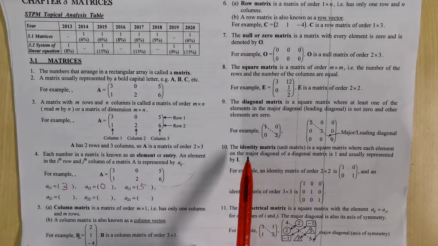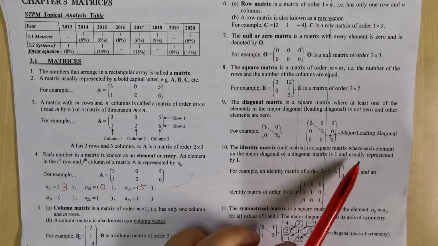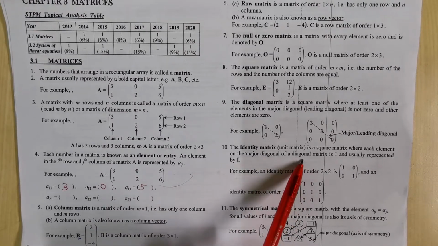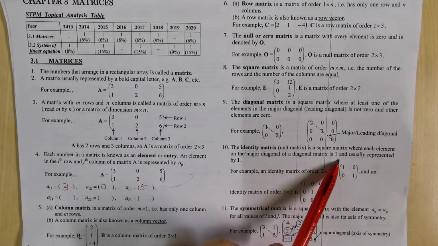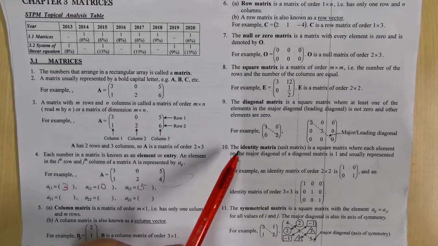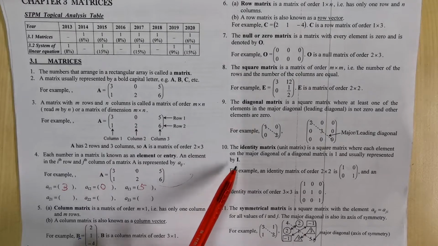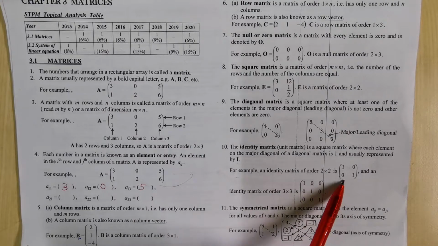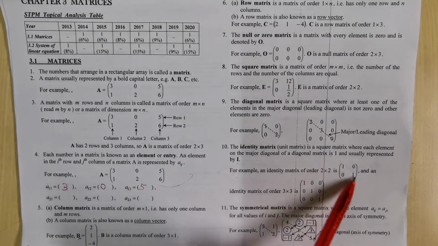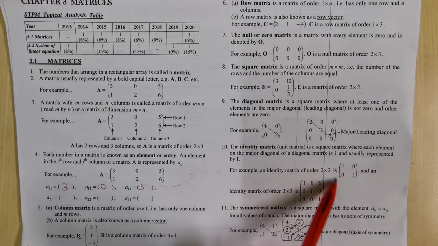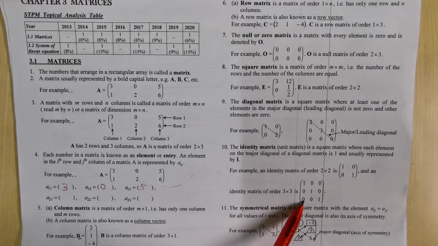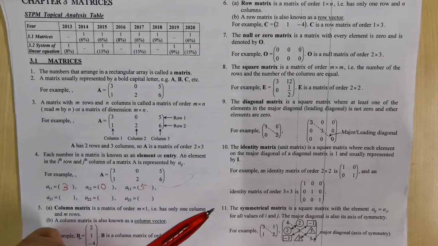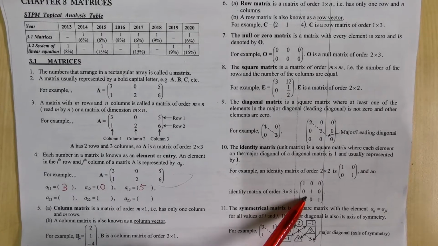Okay, so identity matrix is also a square matrix where each element on the major diagonal of a diagonal matrix is 1. So we normally represent this matrix by capital letter I. It's not 1, it's I. So for example, this is a 2 by 2 identity matrix. You see the major diagonal must be 1, cannot be others, and others all 0. This is a 3 by 3 identity matrix. You see the major diagonals all are 1, others all 0. All right, so we call this identity matrix.